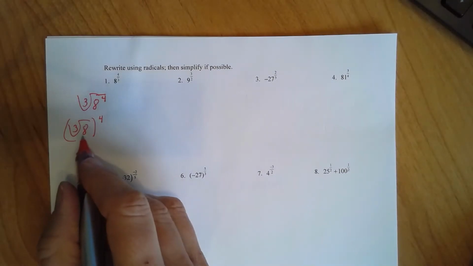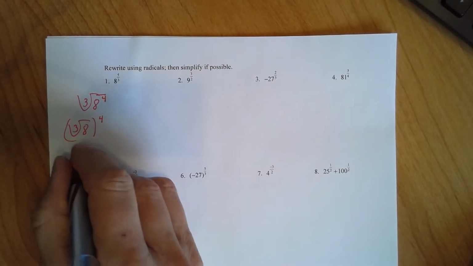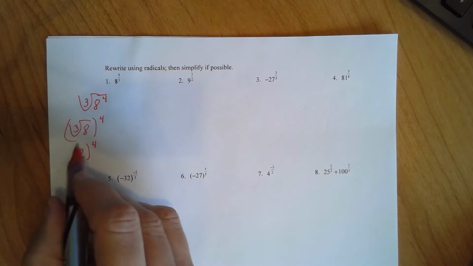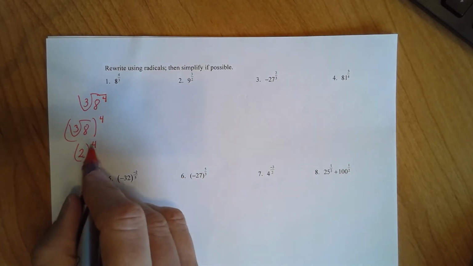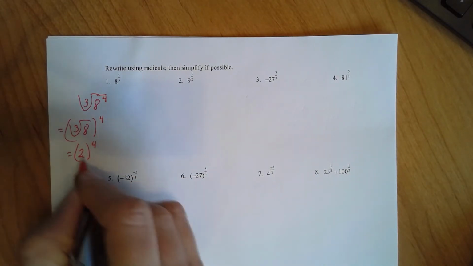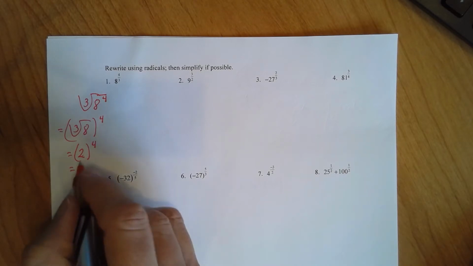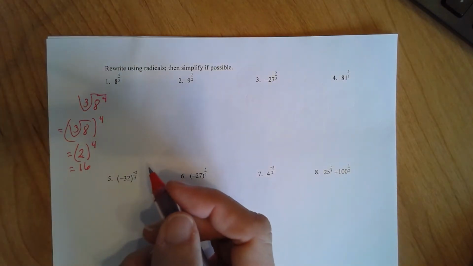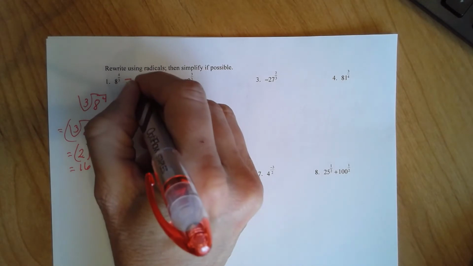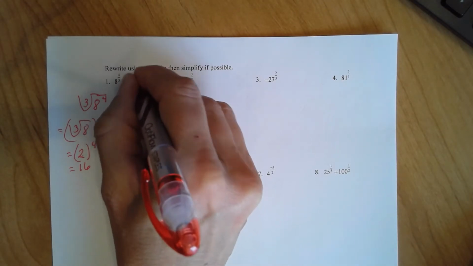But on this way, you know what the cubed root of 8 is. The cubed root of 8 is 2, because 2 times 2 times 2 is 8. And now you have to do 2 to the 4th power. And 2 to the 4th power is 2 times 2 is 4, times 2 is 8, times 2 is 16. So 8 to the 4/3 is 16.